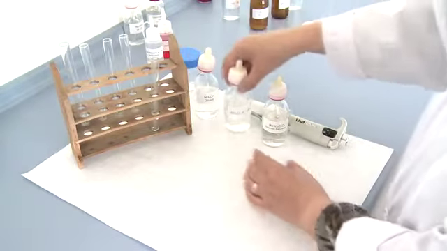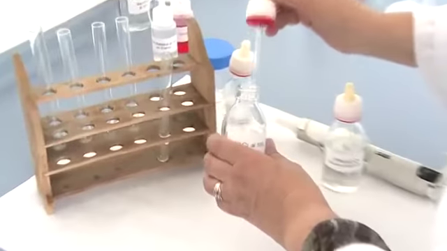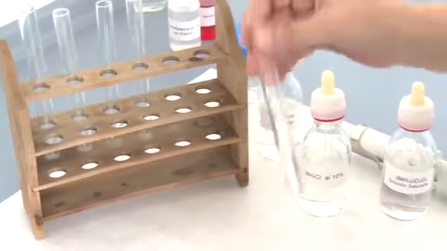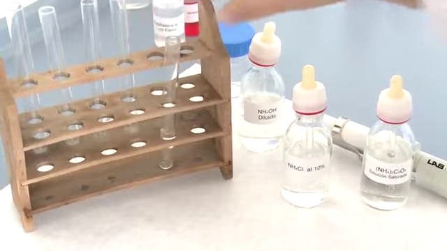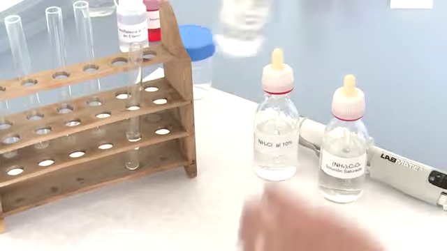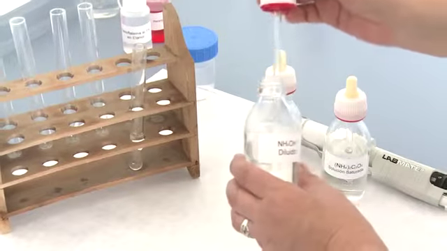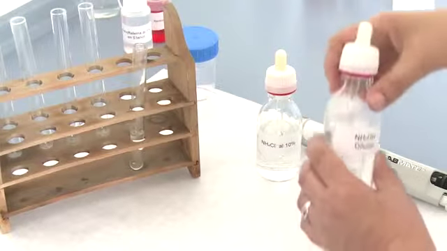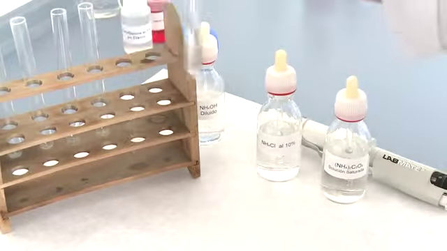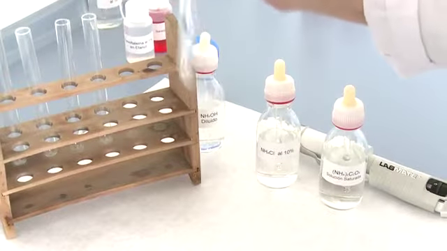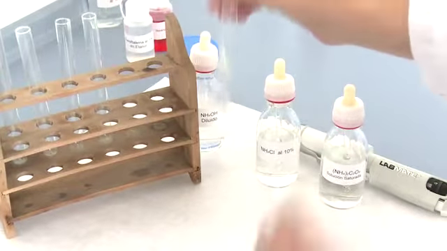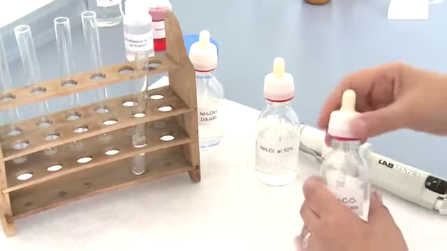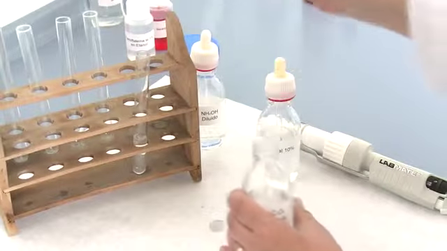Then add 5 ml of ammonium chloride at 10%, two milliliters of ammonium hydroxide, and a slight excess of a saturated solution of ammonium oxalate.